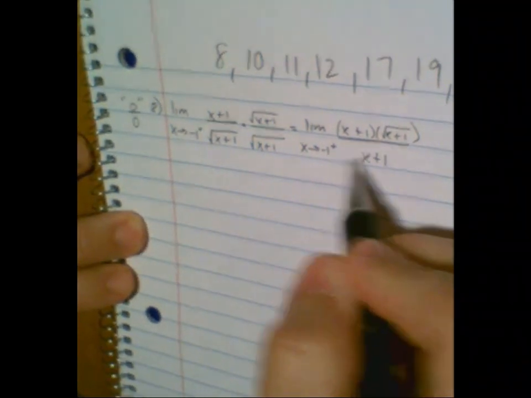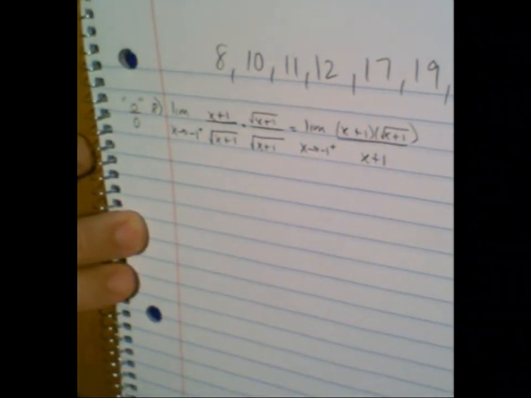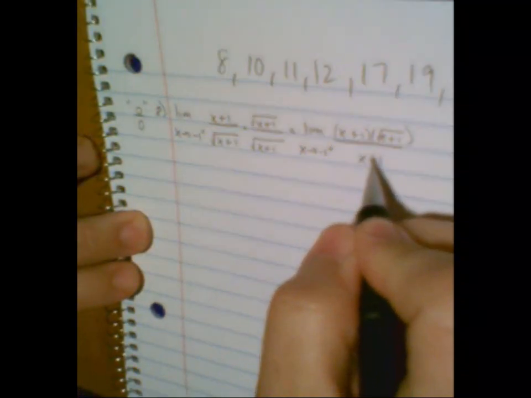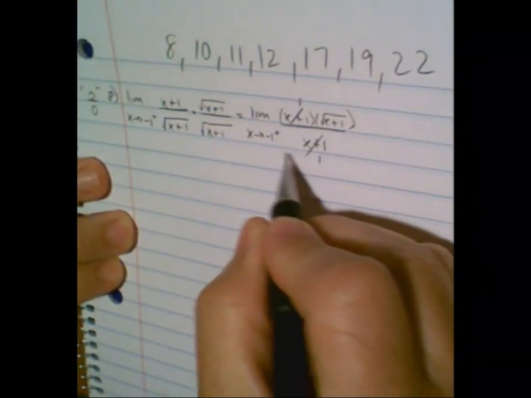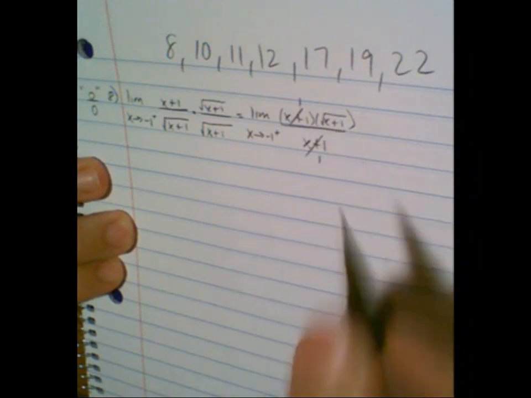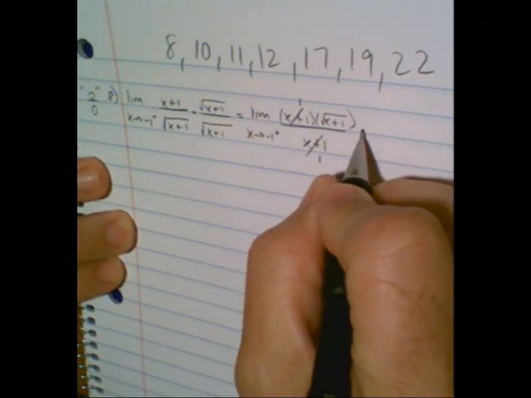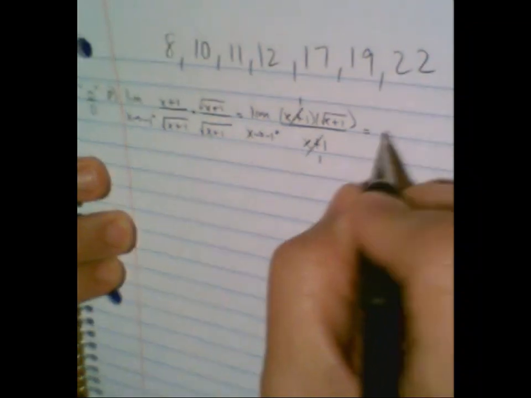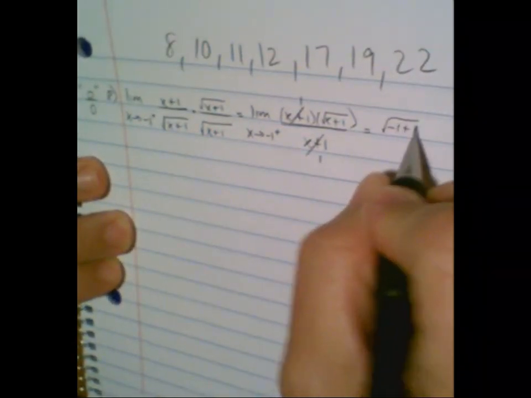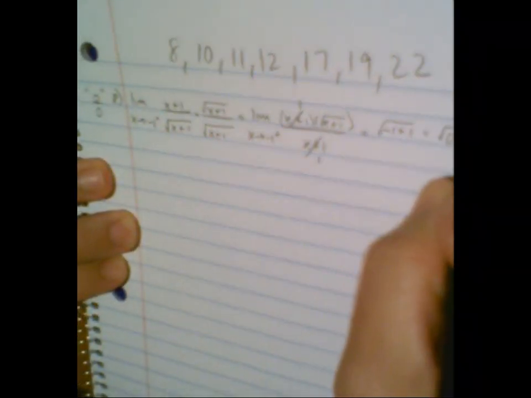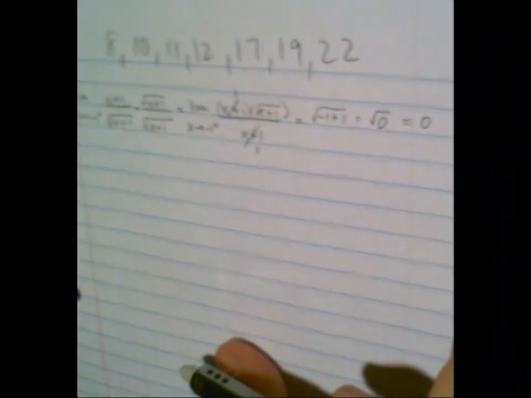At this point, if we plugged in -1 to both, we would still get 0 over 0. Now, when we cancel these, we're left with the limit as x approaches -1 of the square root of x plus 1. I don't have to write the limit anymore when I plug in. The square root of -1 plus 1 is the square root of 0, which is 0, and that is allowed. That is the limit of number 8.